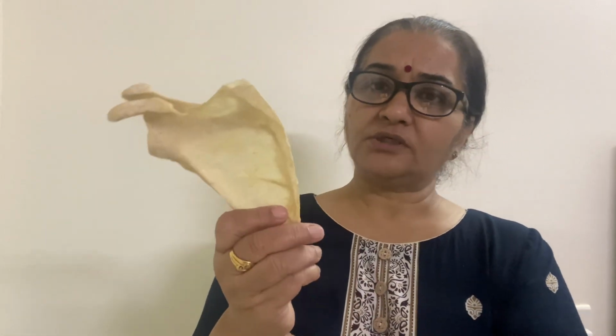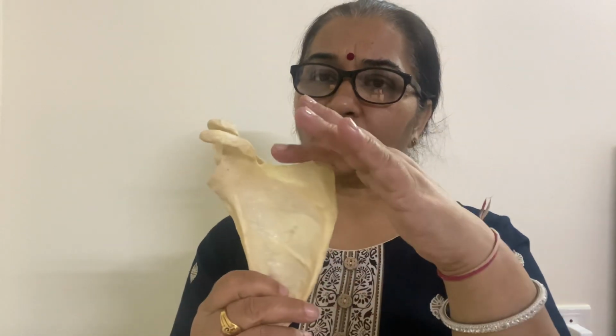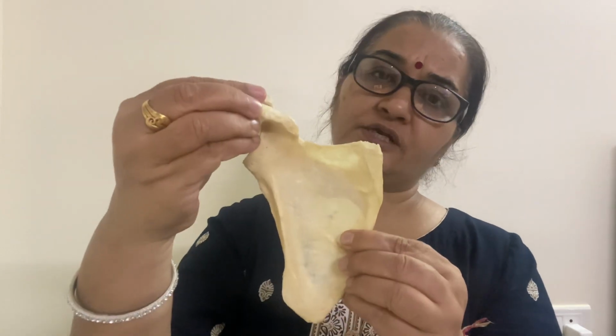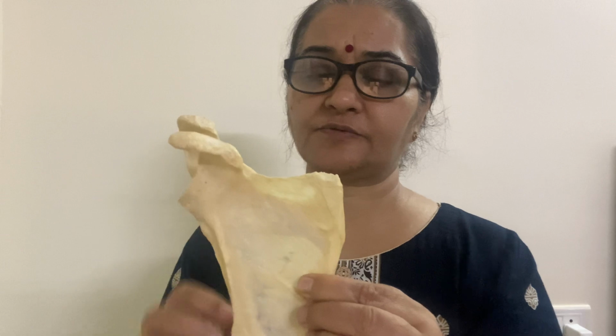Now coming to the glenoid cavity. This is the glenoid cavity. You can see this oval structure which is going to articulate with the head of the humerus. It has a supraglenoid tubercle and an infraglenoid tubercle. So these are the anatomical landmarks for this bone. That is, it has two surfaces, costal and dorsal, three borders, superior, medial and lateral, and three processes, that is coracoid process, acromion process and the spinous process.